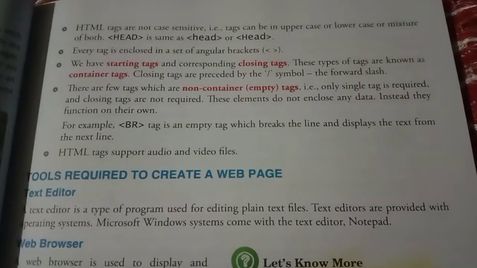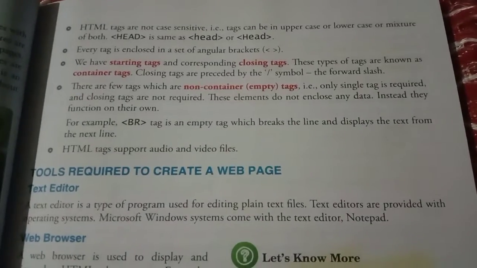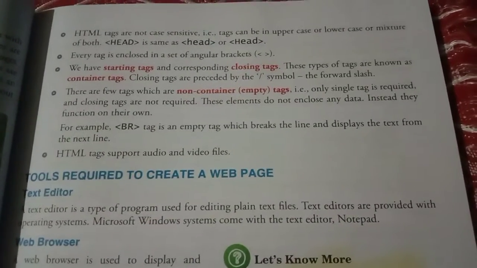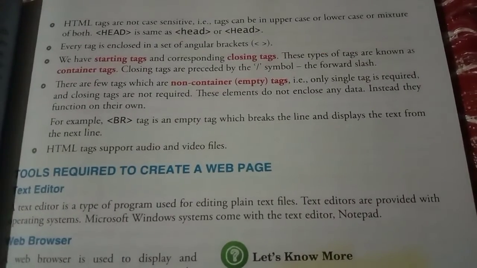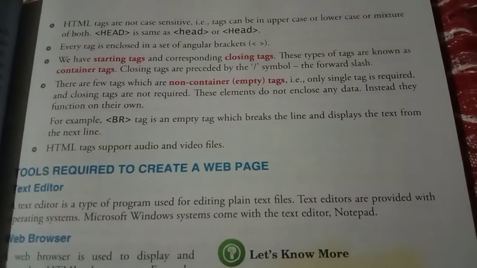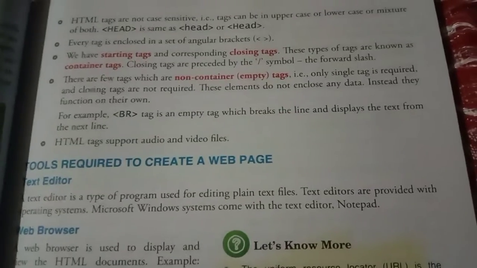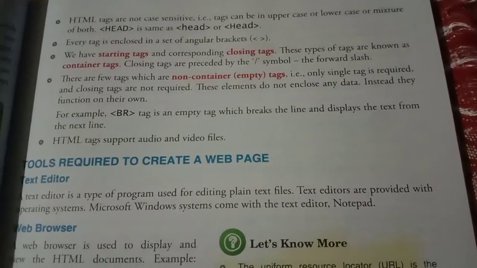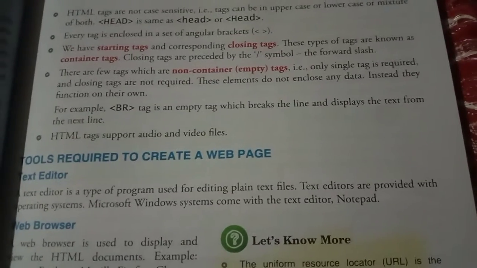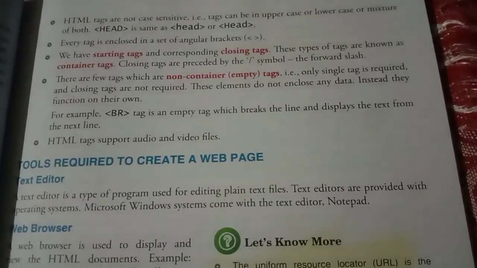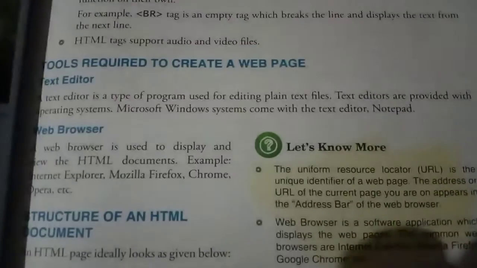There are a few tags which are non-container, meaning empty tags. Only a single tag is required and closing tags are not required. These elements do not enclose any data, instead they function on their own. For example, the BR tag. The full form of BR is break row. It is an empty tag which breaks the line and displays the text from the next line. HTML tags support audio and video files.